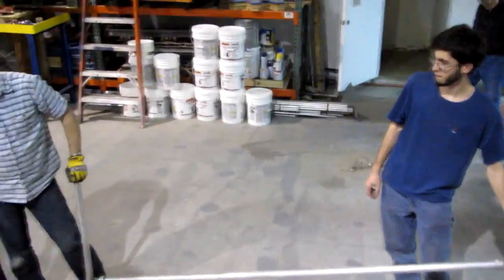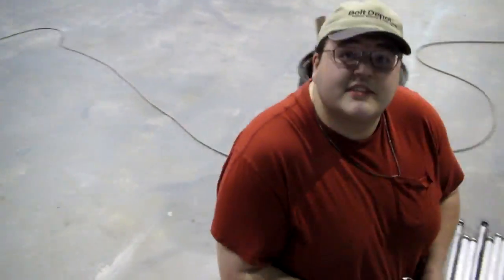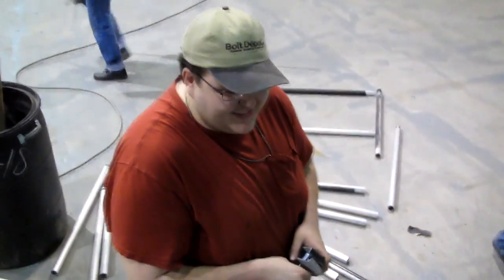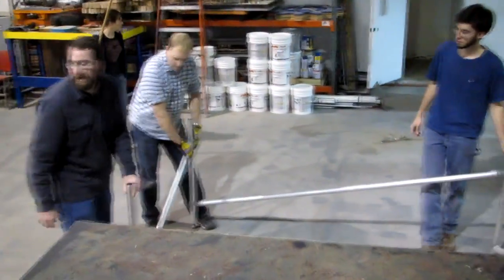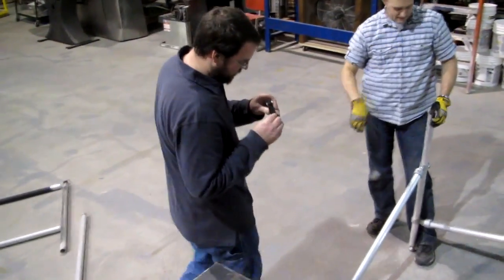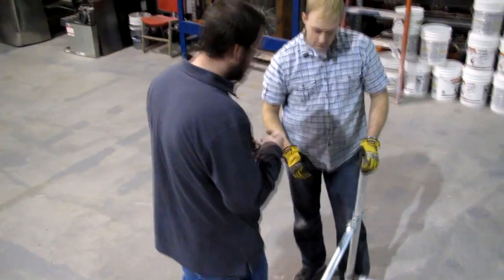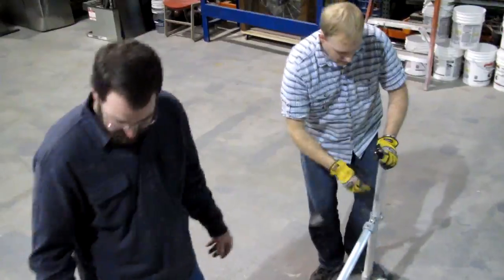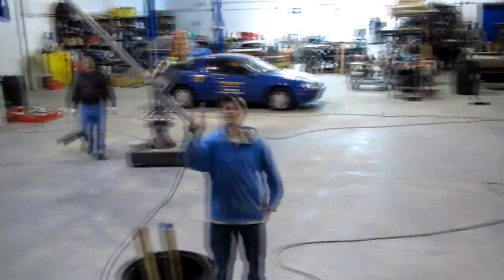It would just be fun to spend a day with the orbital sander, get this all nice and cleaned up. Well, you can if you want. No, we're not going to sell it. It's our stage. I need an Allen. You know which one it is? Second from the biggest, I think. Yes, sir.